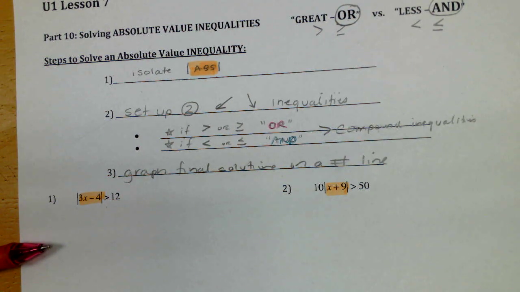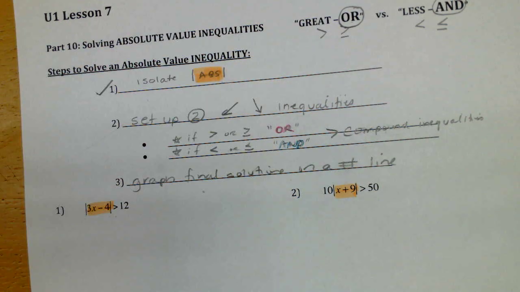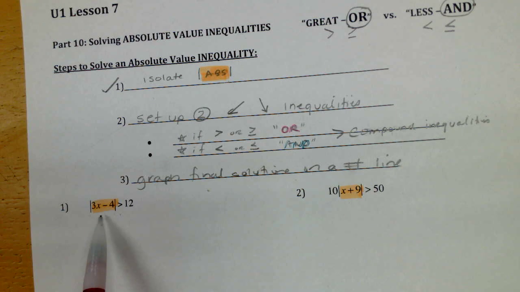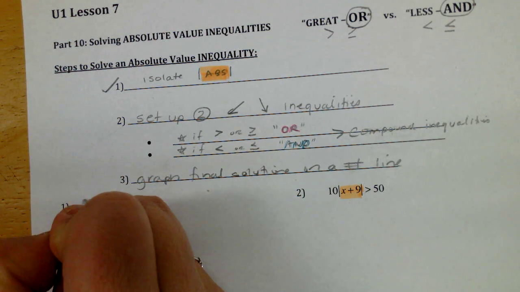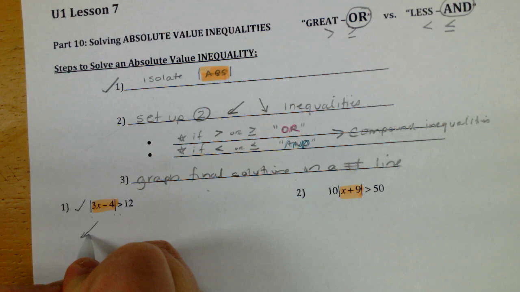Okay, so starting with number one, I'm going to put a check mark here like I always do. Notice I have the absolute value by itself, so I'm going to put a check mark to show that I accomplished step number one. Now I'm going to set up two inequalities.